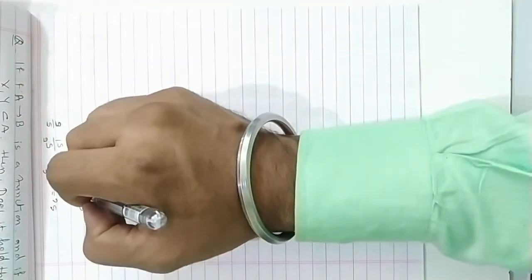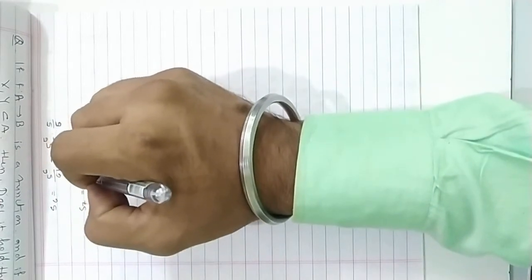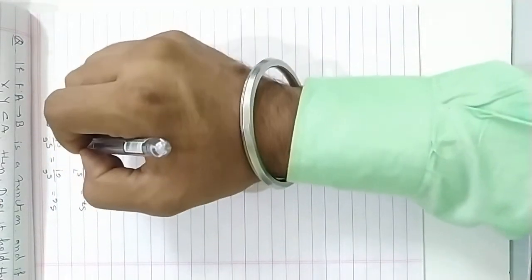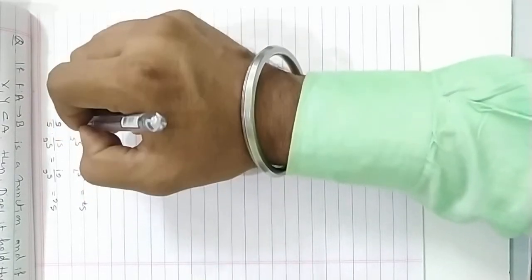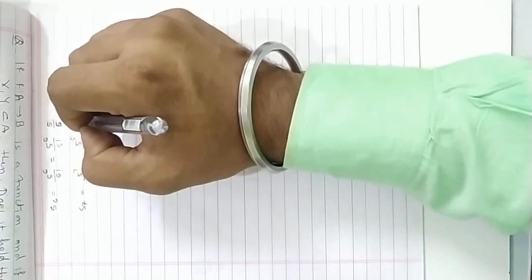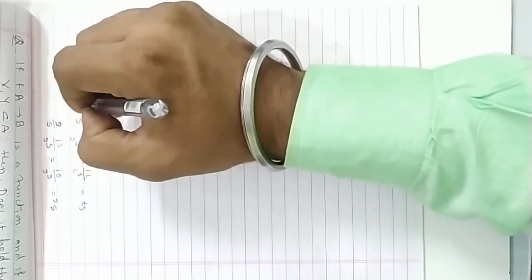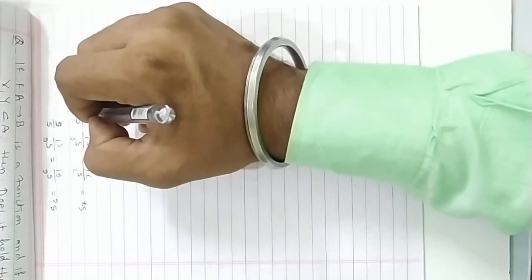Then S7 is 5 raised to 7 upon 7 factorial. So I can write it as 5 raised to 5 upon 5 factorial into 5 into 5 divided by 6 into 7.